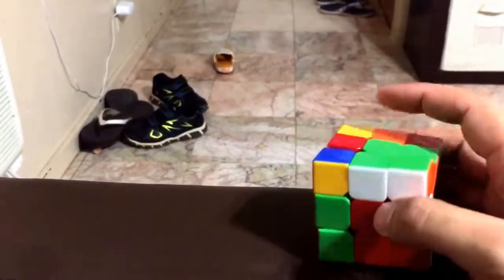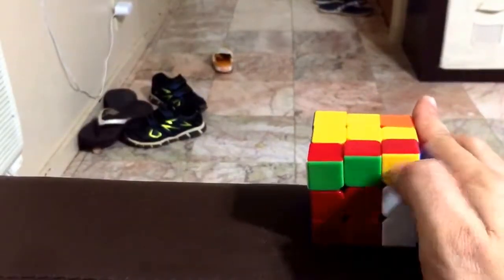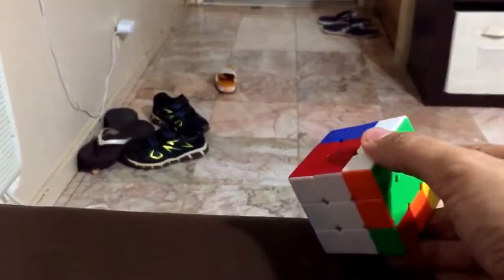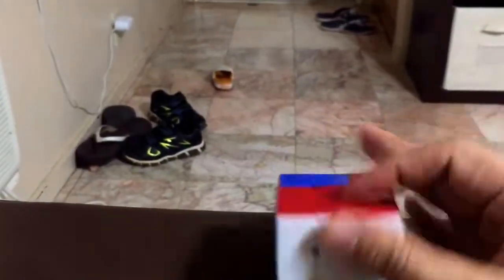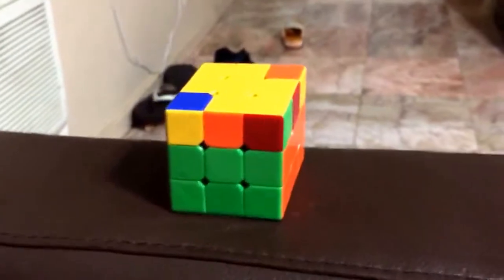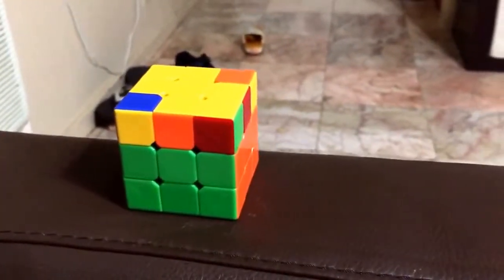Boom. And you can see that this one's missing one, but it's out of the way. You just have to rotate it this way. Okay, so visual memory, and then you just put them together. Boom. Look at that. I just got a cross. So that's the pattern. I'm going to do it a few more times, just for your memory.